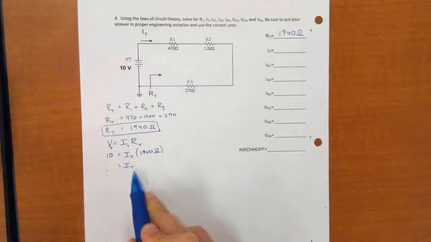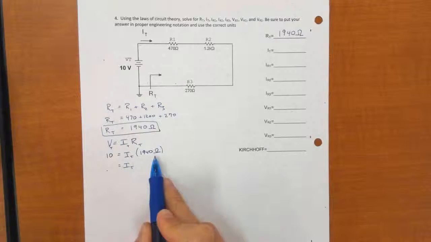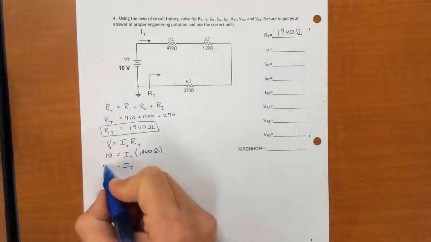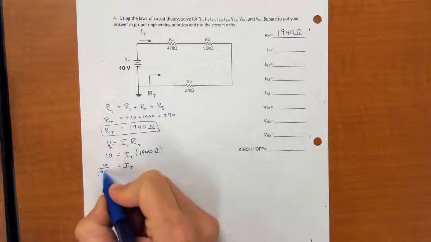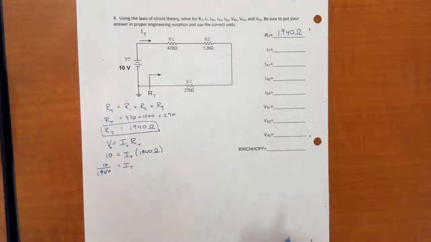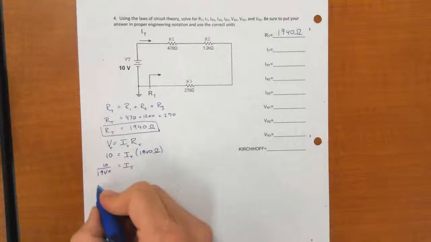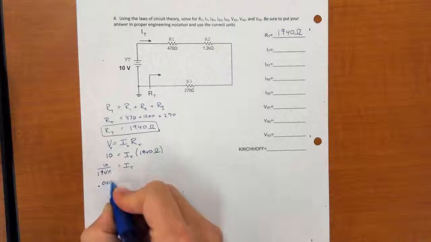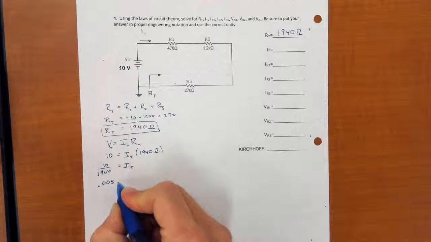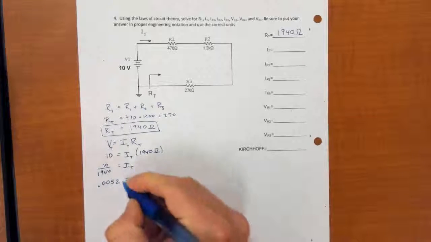So to get the current total alone, we need to divide both sides by 1940. So 10 divided by 1940. And as the decimal, that is going to be 0.0052, I'll round to the fourth place value, and that's going to be amps.